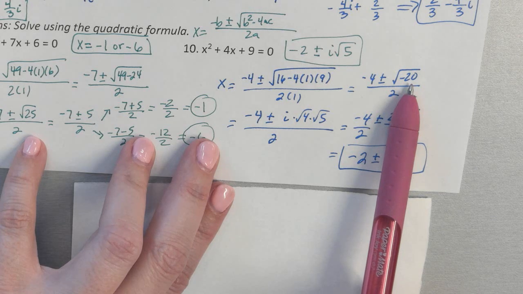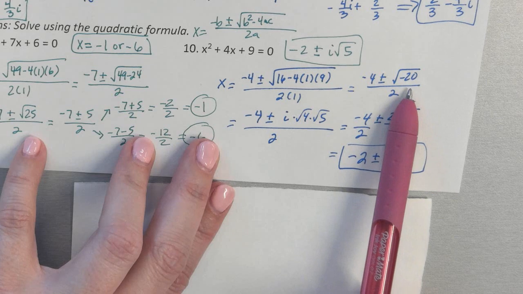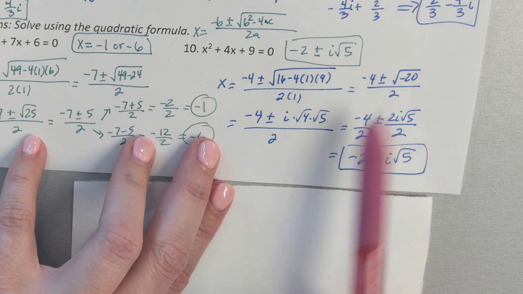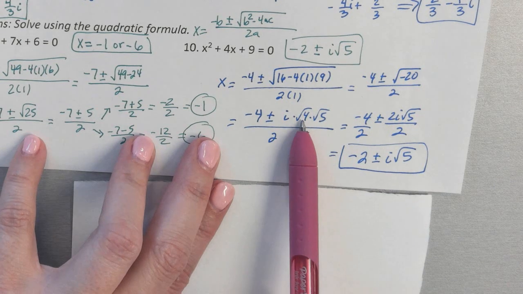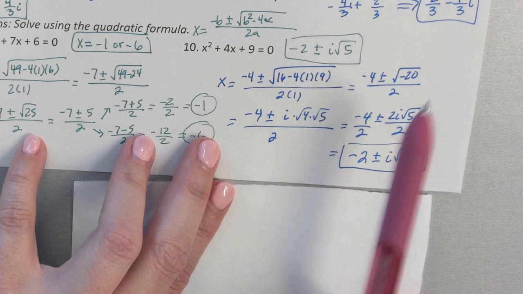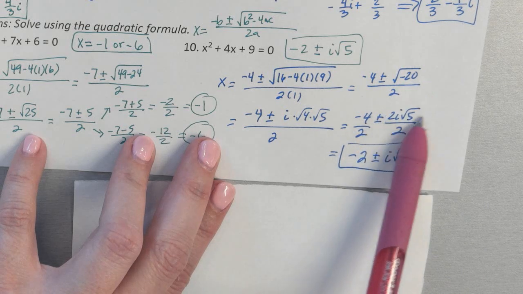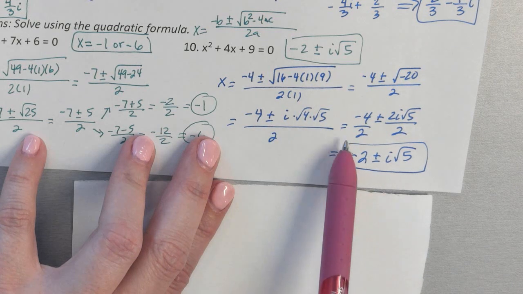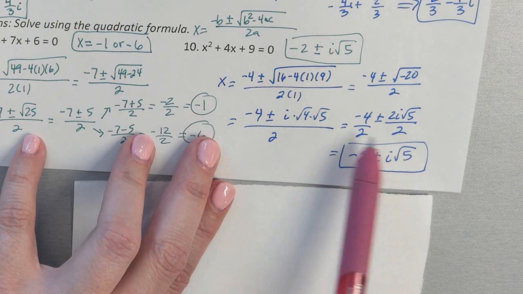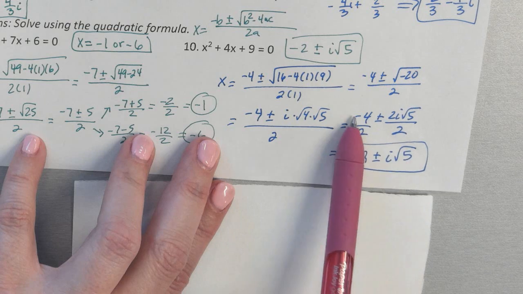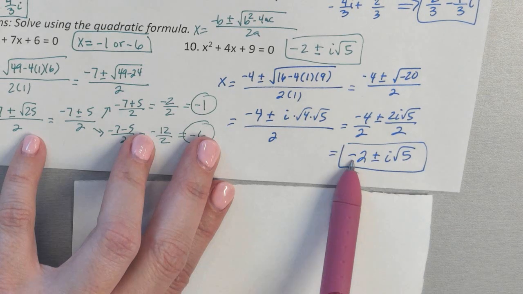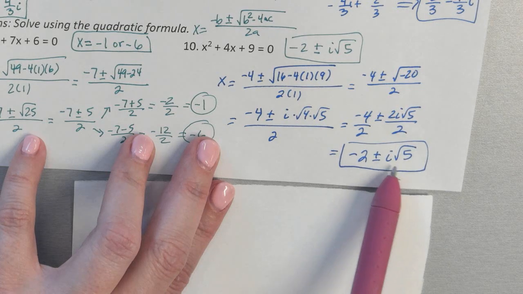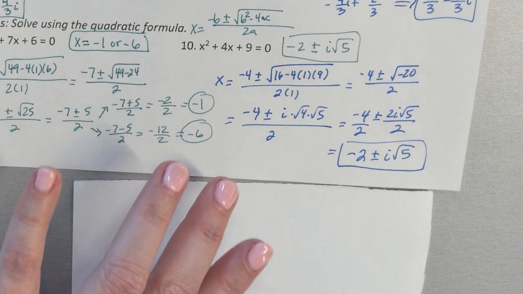So what are we looking to simplify underneath the radical? Simplest radical form means you're taking out the what? Perfect squares. Okay, so the perfect square would be 4. So I wrote it as root 4 times root 5. You guys can do the factor tree, but you will get 2i root 5. And then remember, you have to divide both of these by 2. Okay, so in this case, both of them simplified. Negative 4 divided by 2 was negative 2. And then 2i root 5 over 2 was i root 5. Okay, so that would be your final answer.